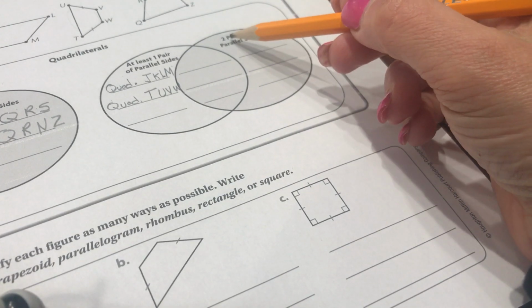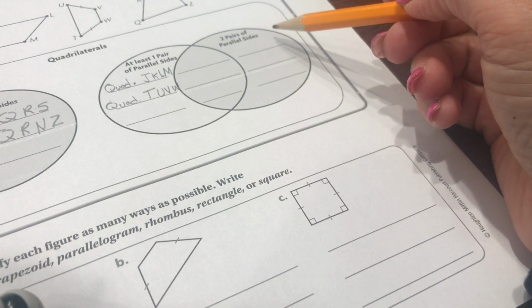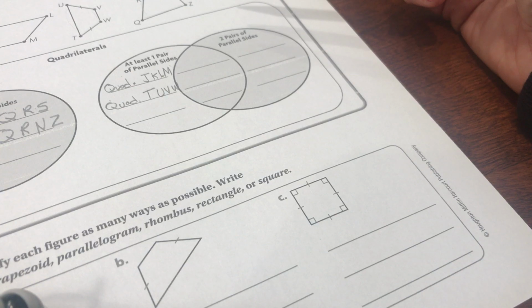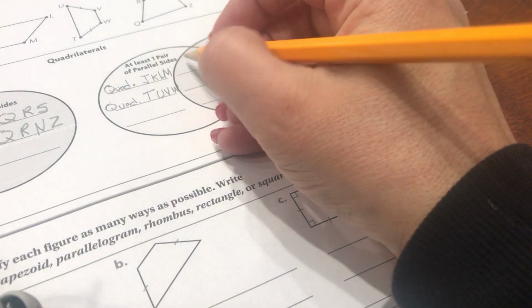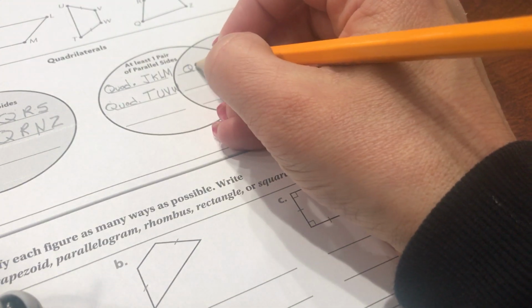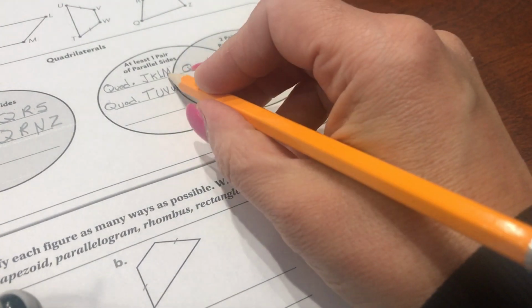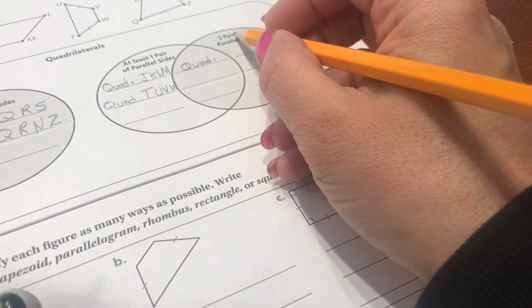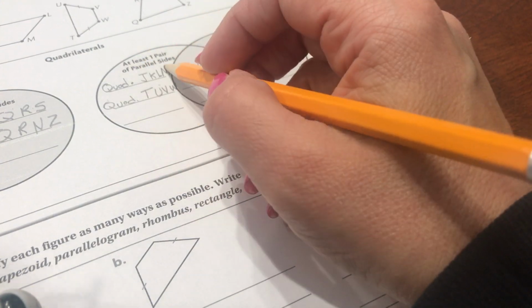Now, two pairs of parallel sides. I do see two pairs of parallel sides. Yeah, I'm going to put that right in here. I'm going to put that where they overlap. Notice this. Because they overlap, not only does it have two pairs of parallel sides, but it also, of course, will have one pair of parallel sides.